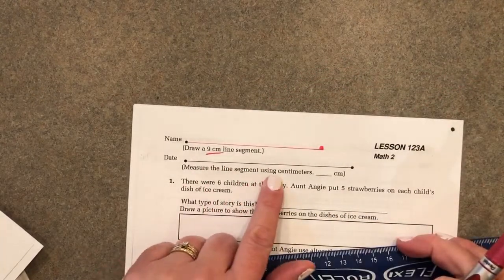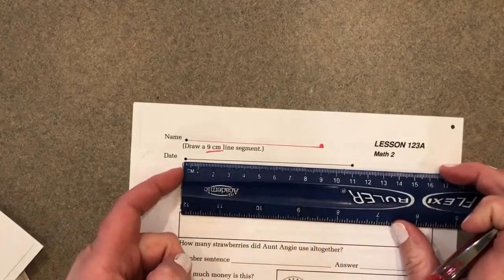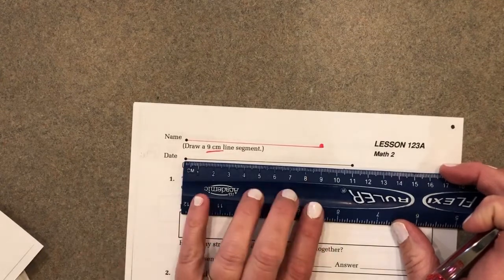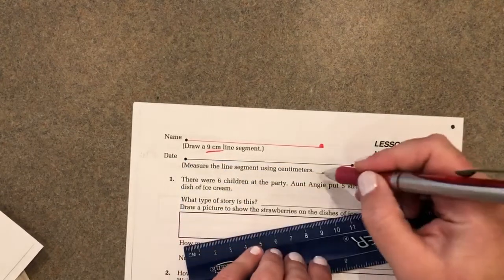Measure the line segment using centimeters. So put the dot on the first measuring mark and it looks like it's exactly 11 centimeters.